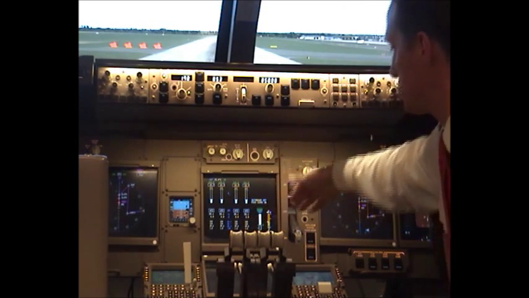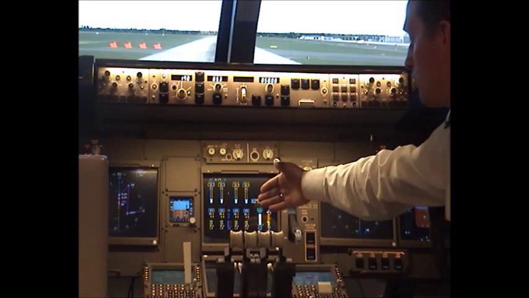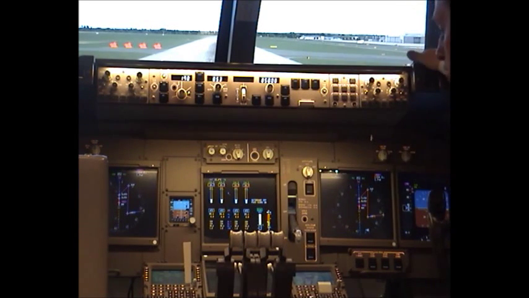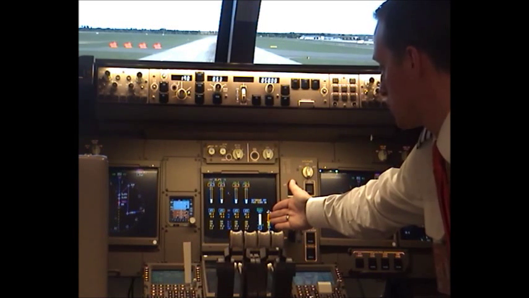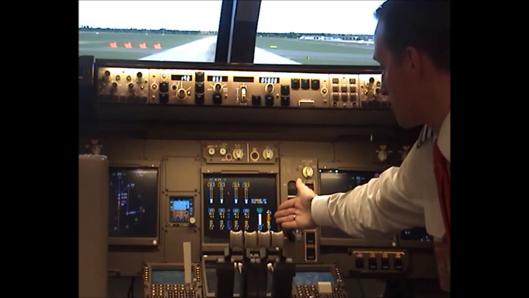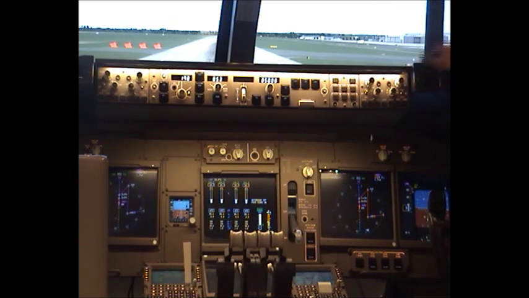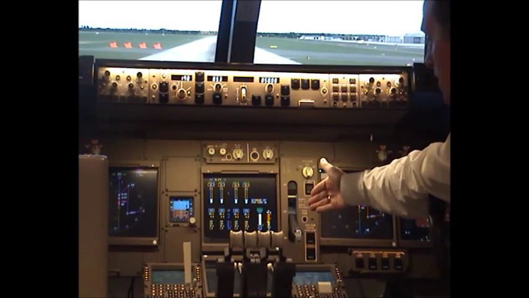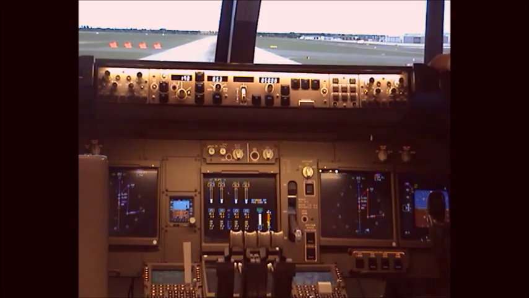Lower here we have the screen which shows us the main engine data, so the pressure, the fuel flow and the oil temperature and oil pressure. Further right we have the flap setting, which is now set to 20 degrees. Here we have the trim, and further right we have the gear lever. With this lever we can set up the gear after we are airborne, or we can set the gear down before we land.